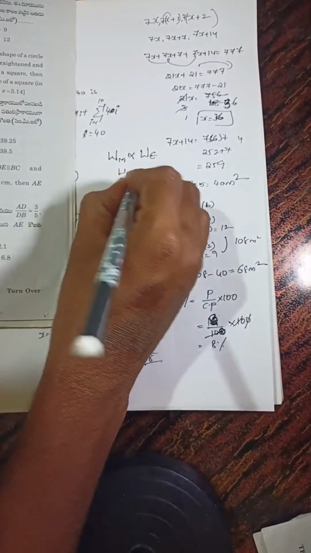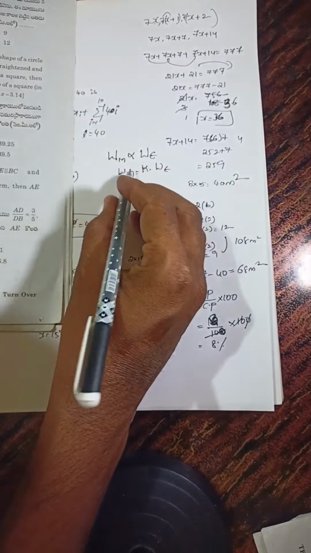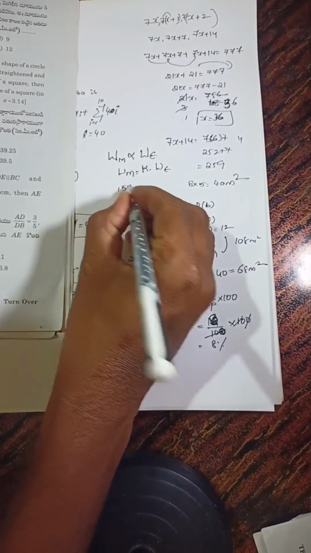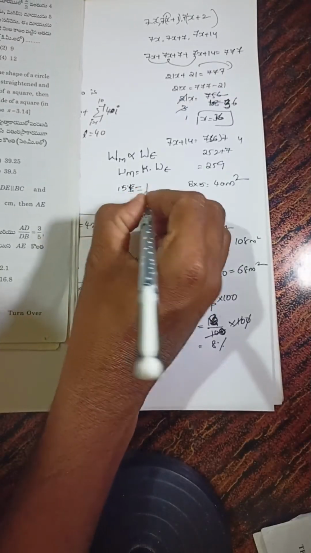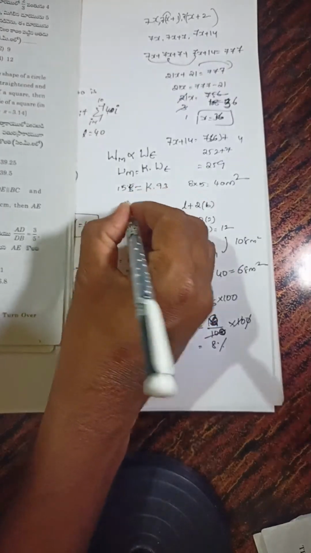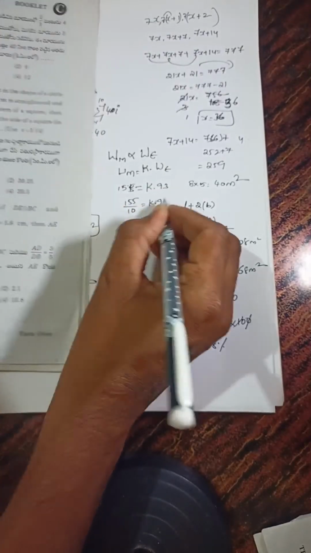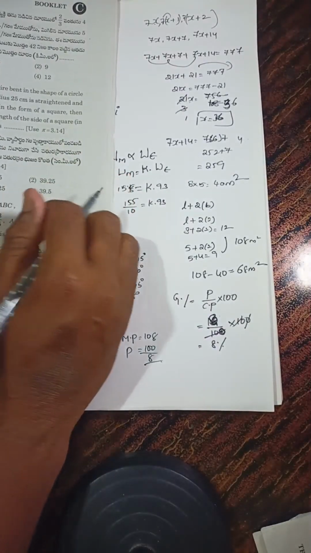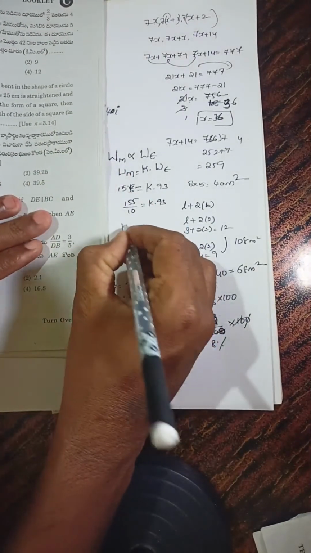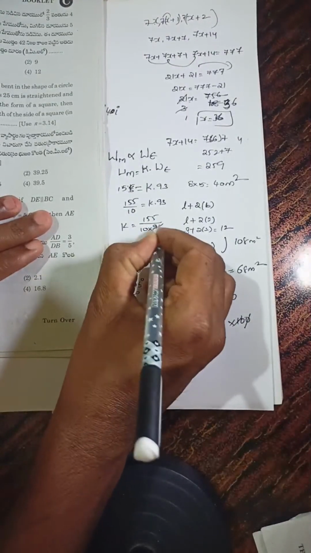So Wm is equal to, we are taking any constant K into We. Weight of the moon is 15.5 kgs, equal to K into 93. 155 by 10 is equal to K into 93. So K is equal to 155 by 10 into 93.